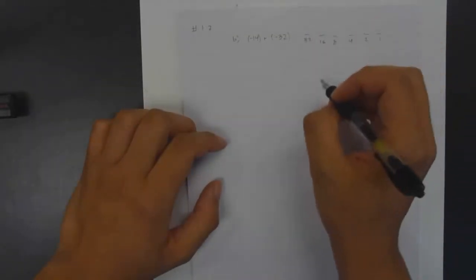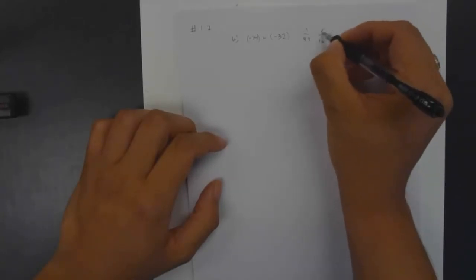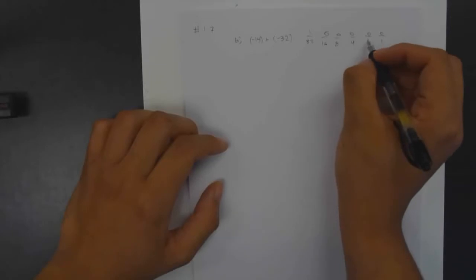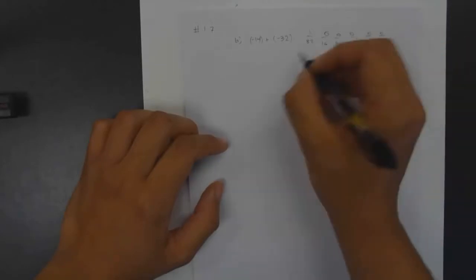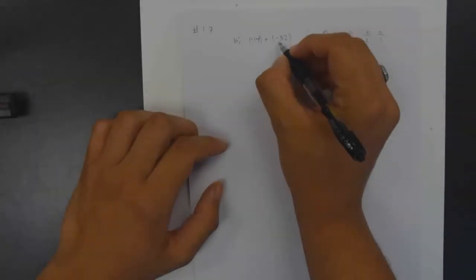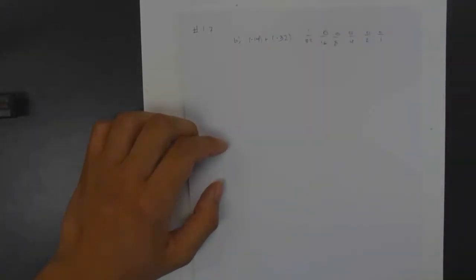So what's 32 in binary? 1, 2, 3, 4, 5, okay, 6 bits. All right, so that's 32 in binary. But we're dealing with negative 32, so we have to do the 2's complement, right?